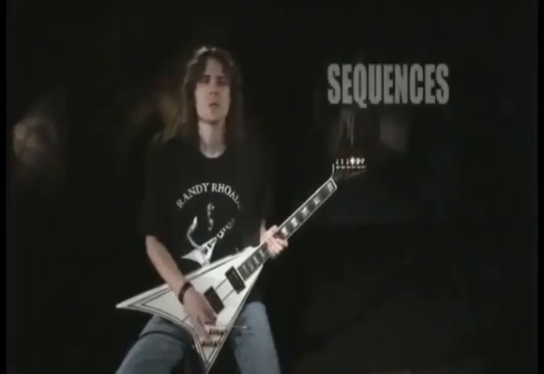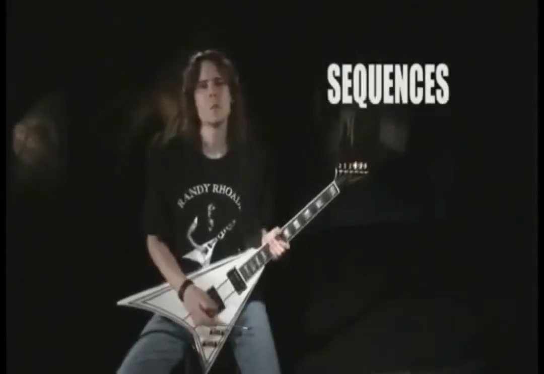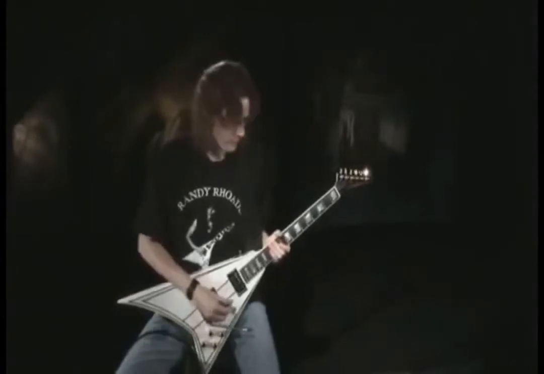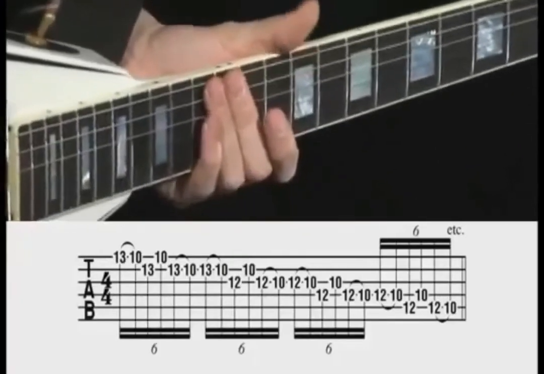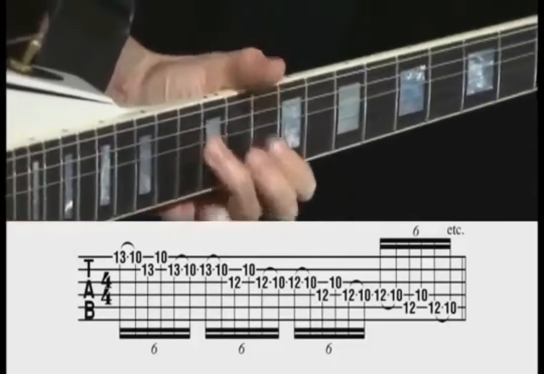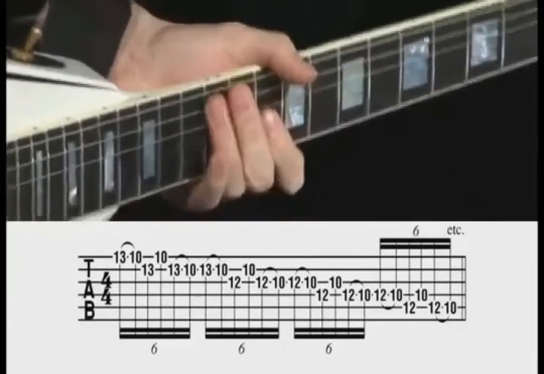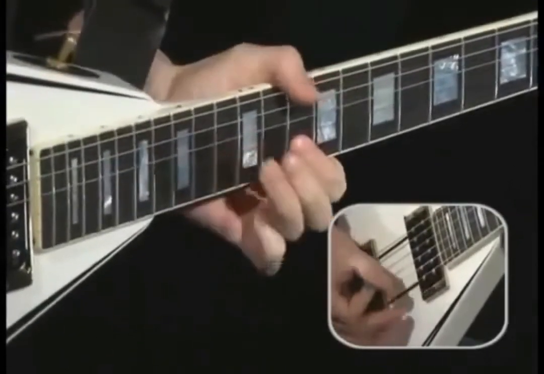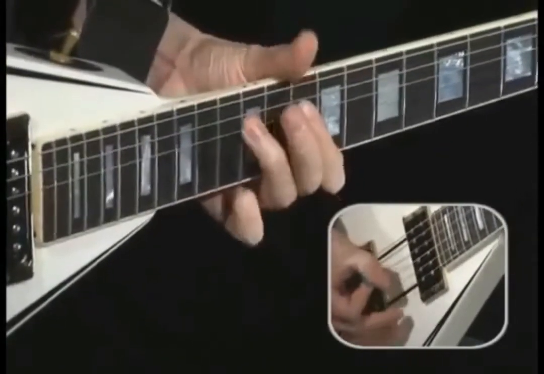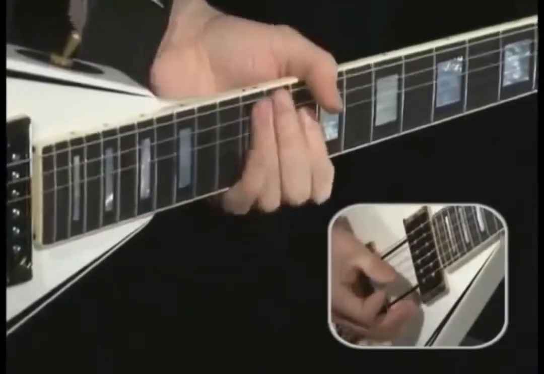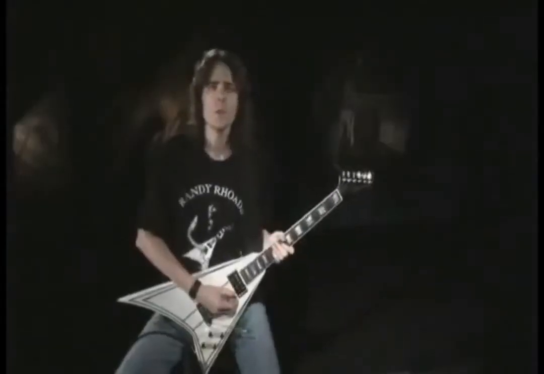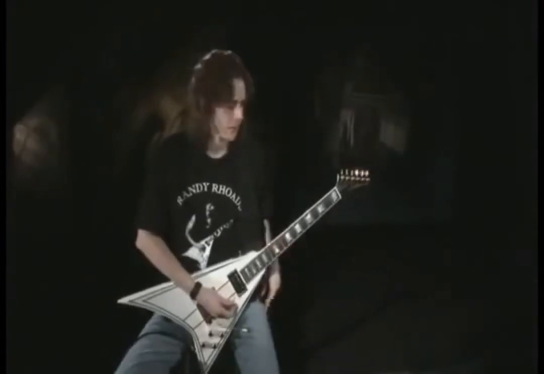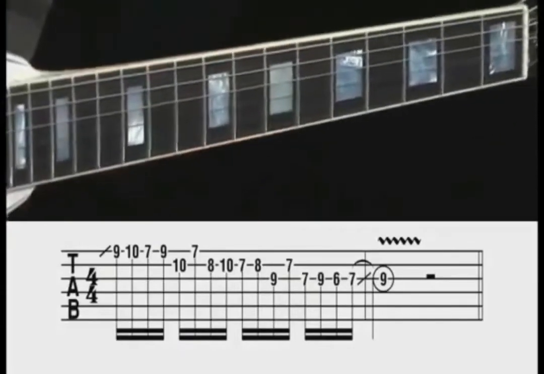Randy also used sequences quite a bit. Sometimes these were flashy pentatonic runs, as in Mr. Crowley. Something maybe like this. I'll slow that one down for you. And sometimes they were more melodic, diatonic phrases, as in this Goodbye to Romance-like lick.